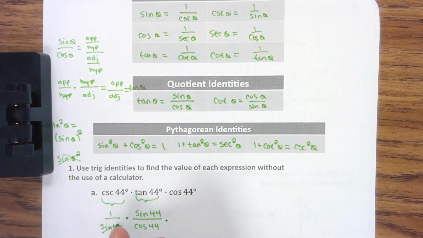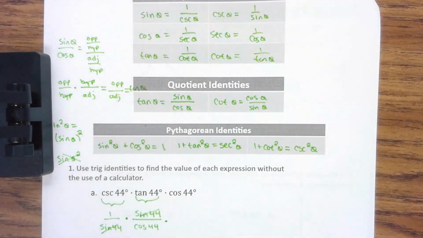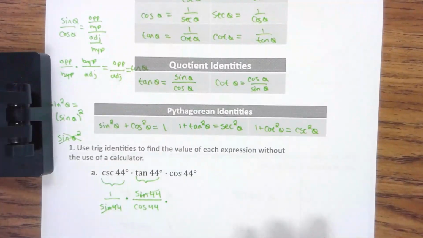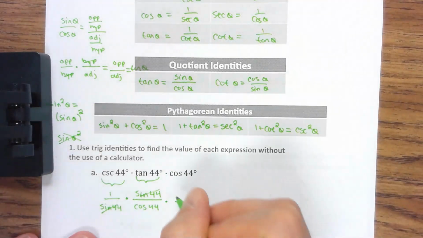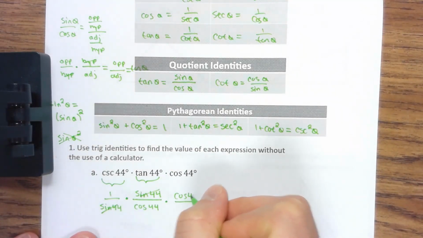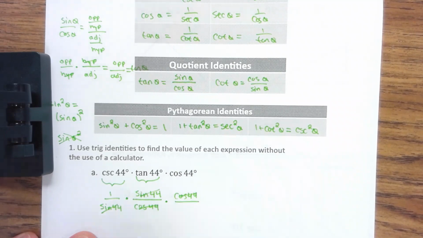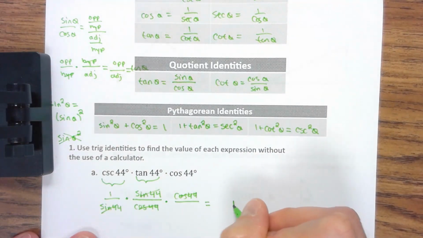And that's going to allow these sines of 44s to divide out without me using a calculator at all. If I'm multiplying by sine of 44 and dividing by sine of 44, they divide out. And now I have this cosine. And if I just leave that cosine as is, once again, we get the cosines to divide out. And what's left over? Just 1.